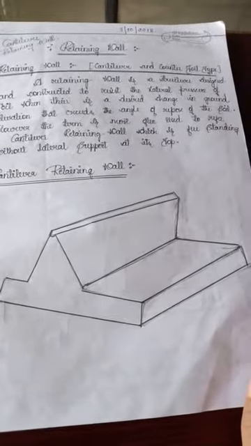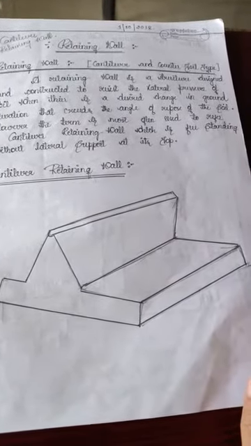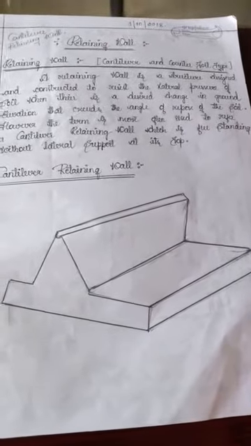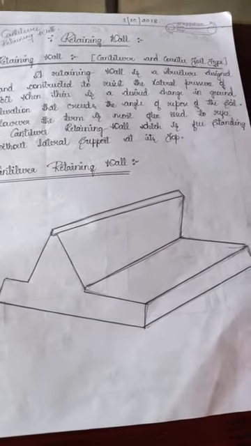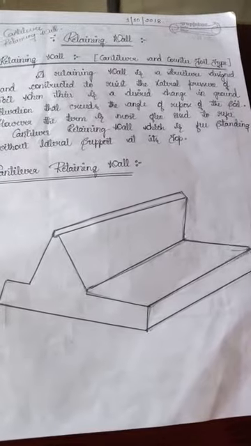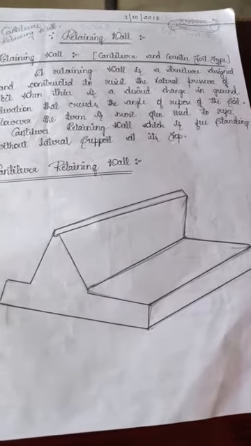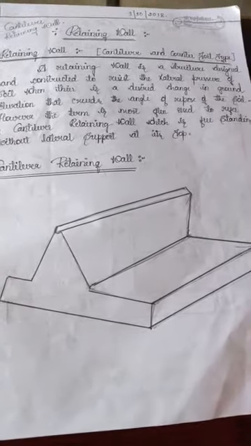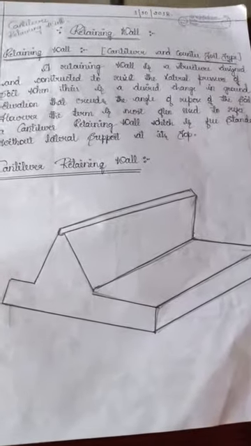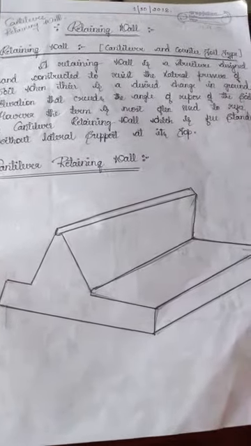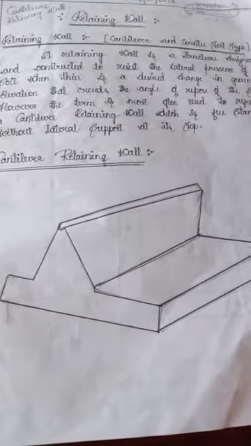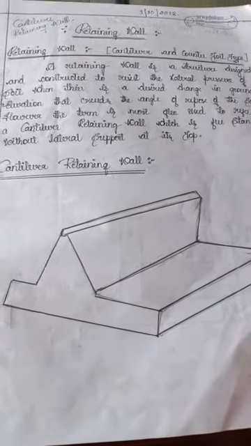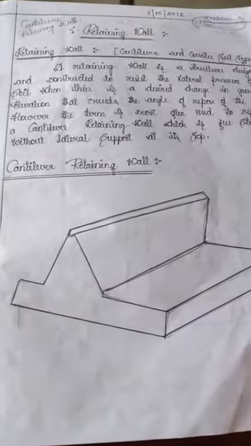Today in this video, I will be explaining about retaining wall. A retaining wall is a structure designed and constructed to resist the lateral pressure of soil when there is a desired change in ground elevation that exceeds the angle of repose of the soil. However, the term is most often used to refer to a cantilever retaining wall, which is freestanding without lateral support at its top.